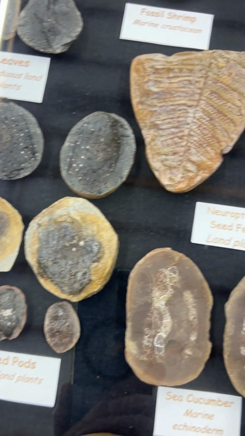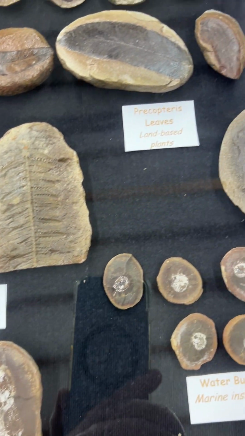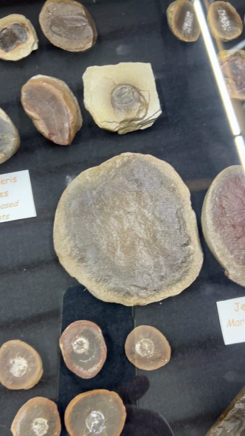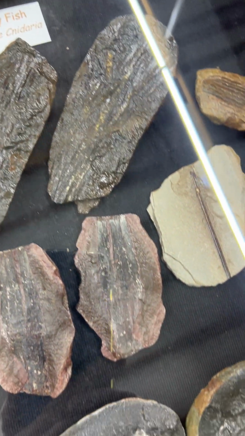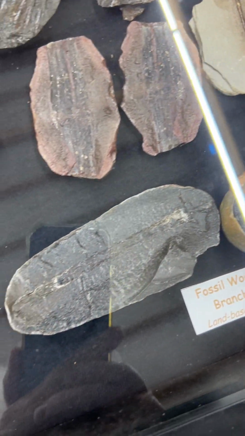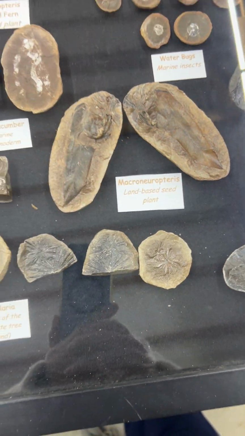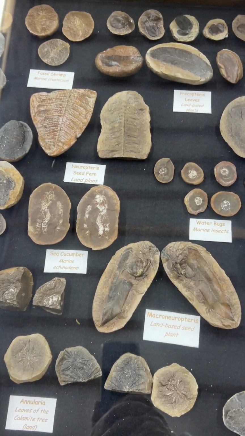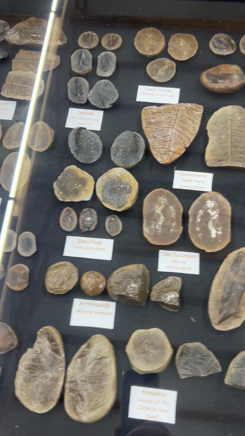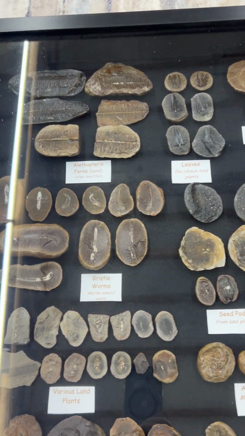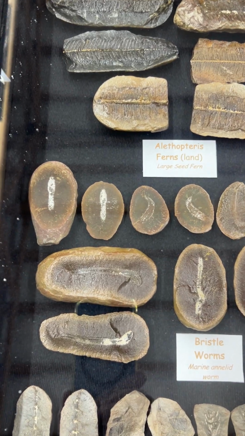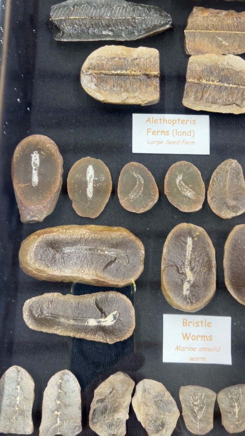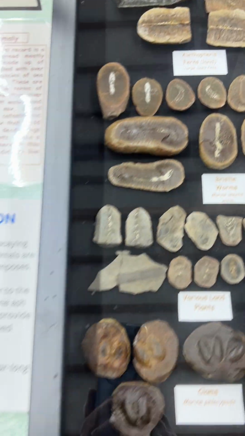Land ferns, shrimp, there are sea cucumbers, bristleworms, seed pods, clams, jellyfish, all mixed together in one formation. And ever since the 1970s, geologists have been discovering these all over the world. Today, there are about 230 different locations just like this all over the world. And that is very interesting.